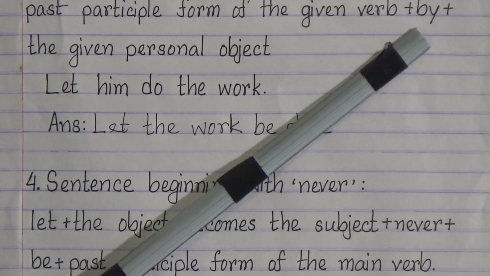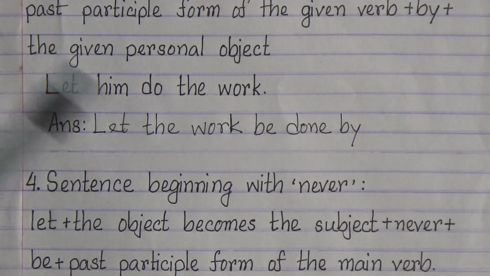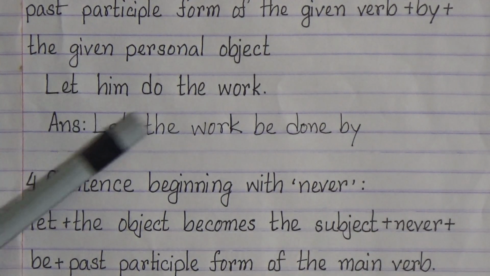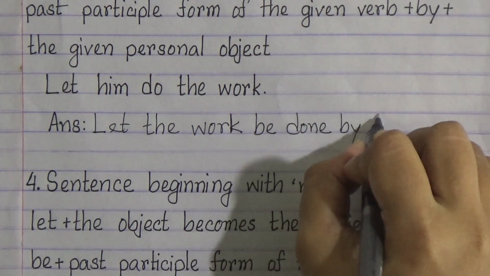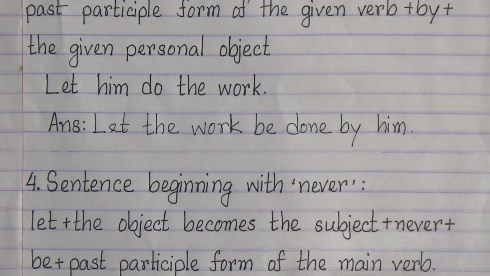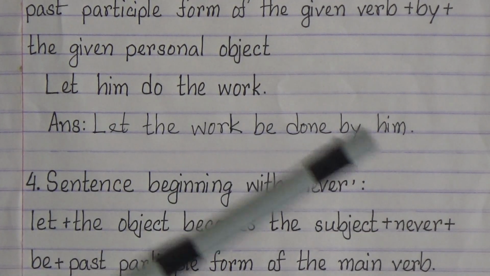Now we will write here by, we will add by, and then the given personal object, and our given personal object is here him. So we will write here him. Now look, let him do the work. Let the work be done by him.